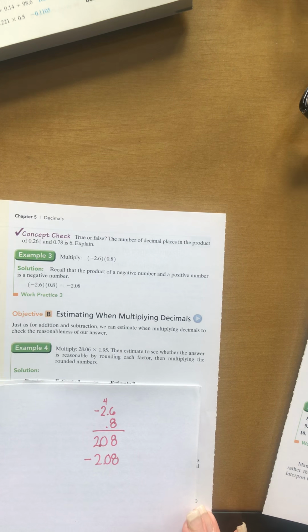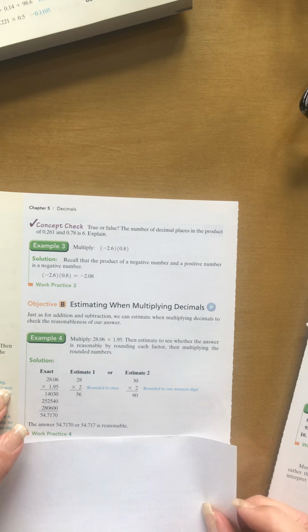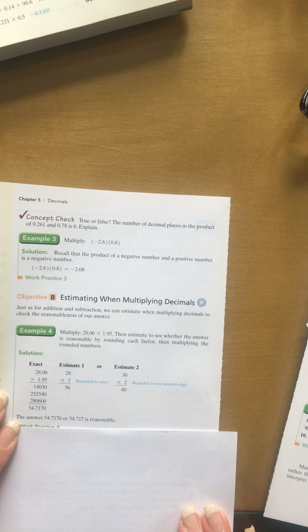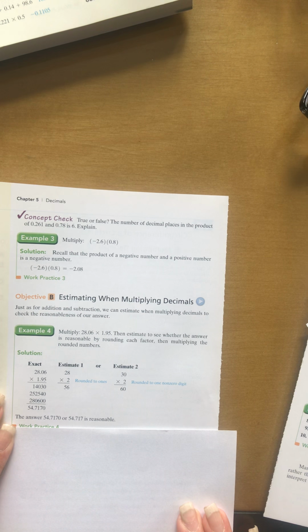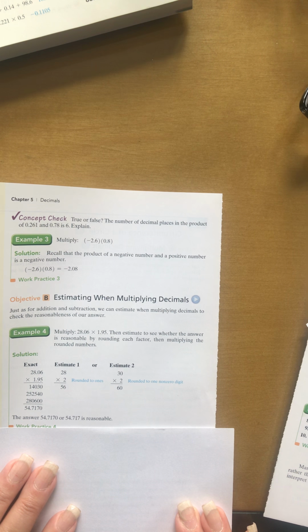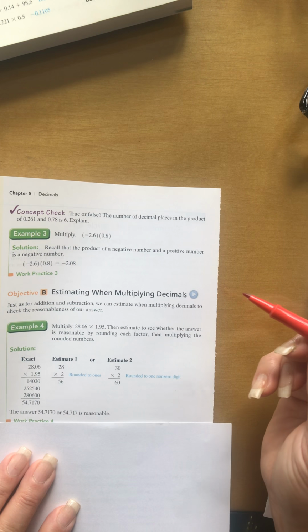Okay? Now, when you estimate, there are 2 different ways you can estimate. And the only reason that you're estimating, and I'm going to do this one really quickly, is because you want to see if your answer is reasonable or not. Sometimes you're not in the perfect situation to actually multiply 2 numbers because obviously you need paper and pencil.